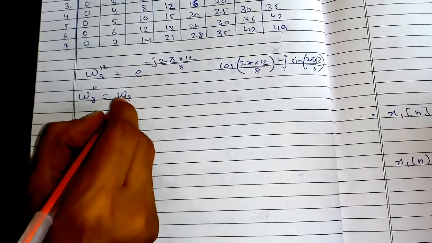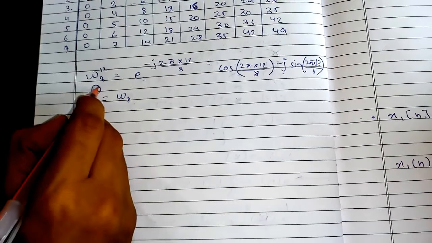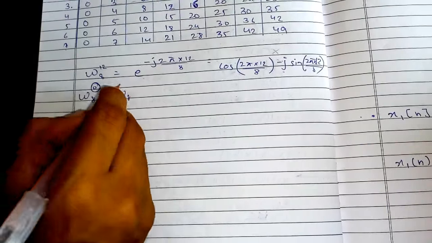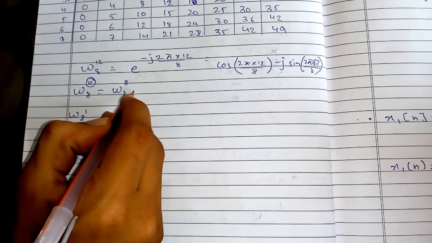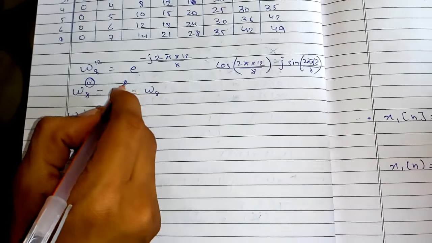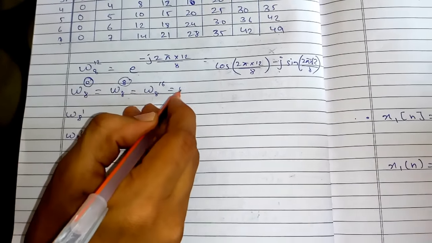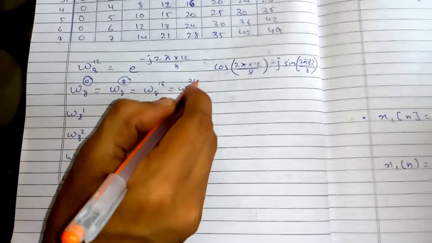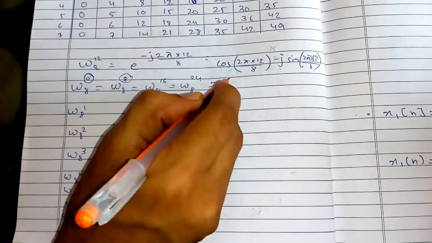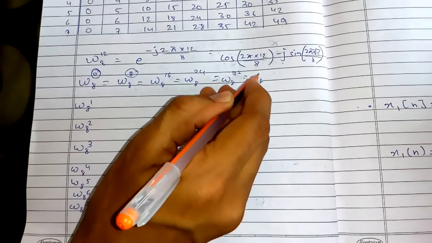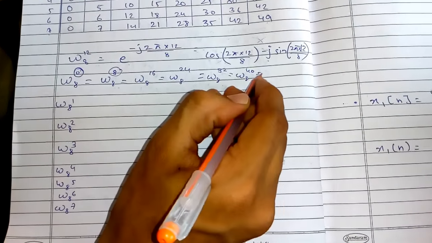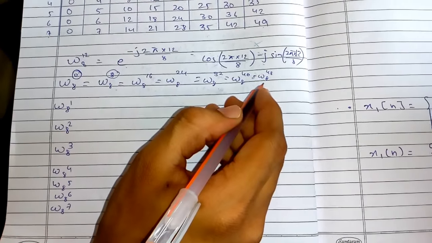What you need to do is just add 8 to the preceding value. Previously you had 0, add 8 to it, you will have omega 8 raised to 8. Then omega 8 raised to 8 plus 8 is 16. You will have omega 8 raised to 24, omega 8 raised to 32, omega 8 raised to 40, and then you will have omega 8 raised to 48.